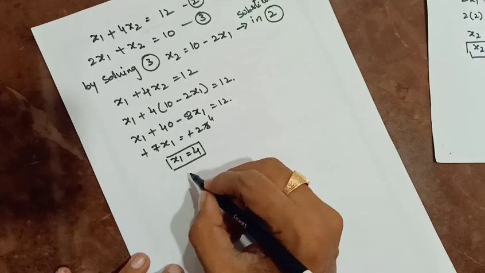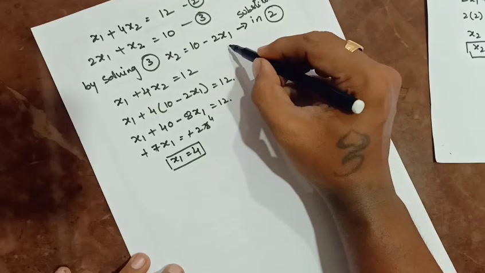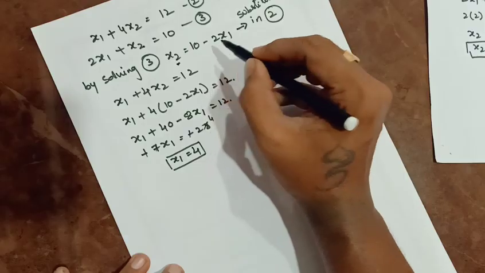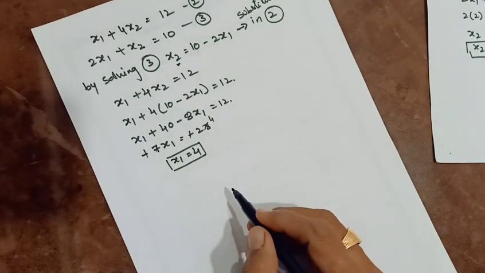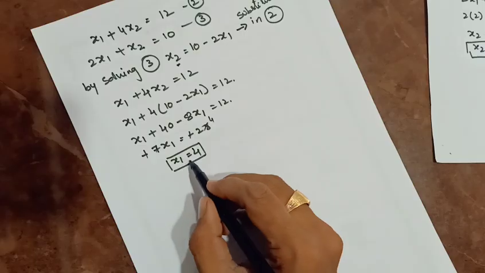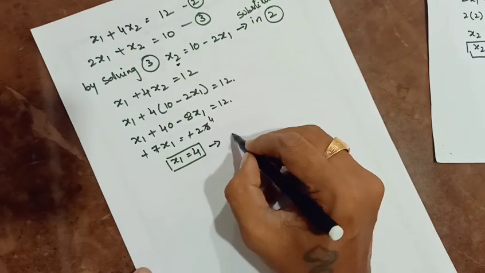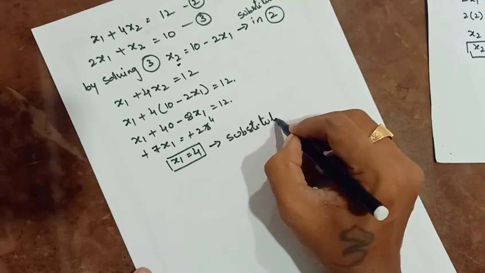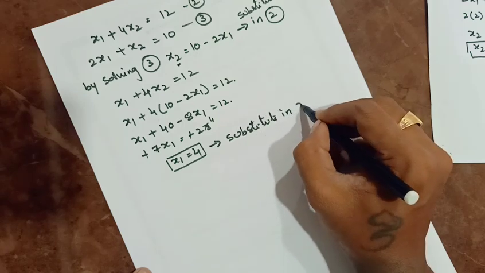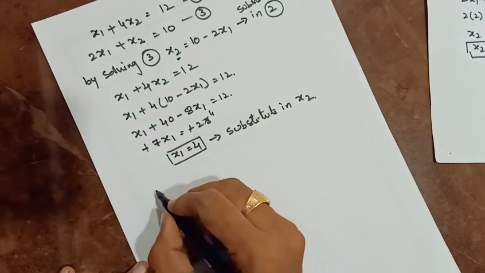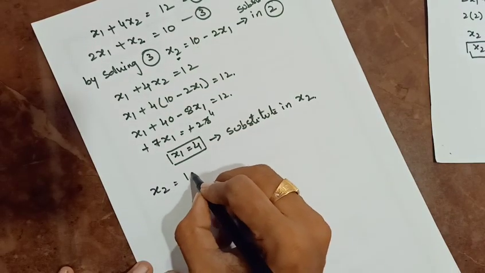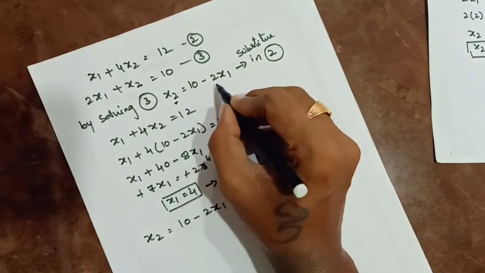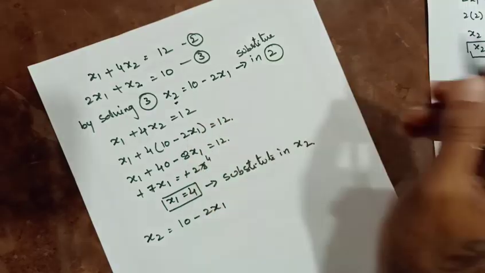So substituting, as we already got the x2 value here. We need to find out x1, and we got the value 4. Substitute in x2. So x2, what do we have? 10 minus 2x1, which we have already simplified.